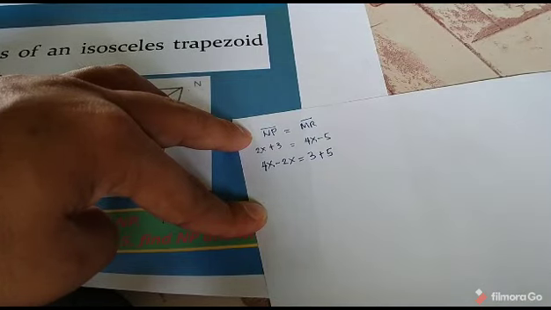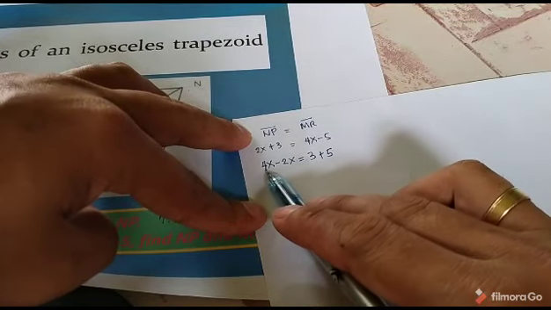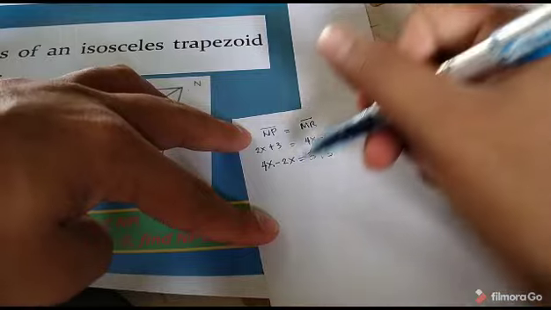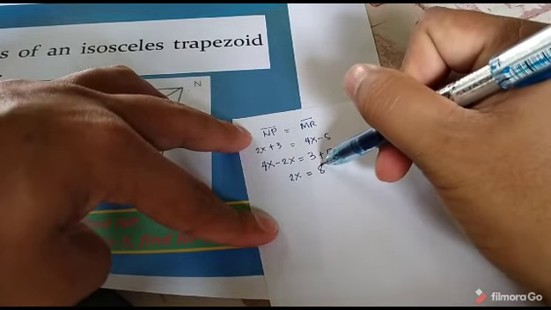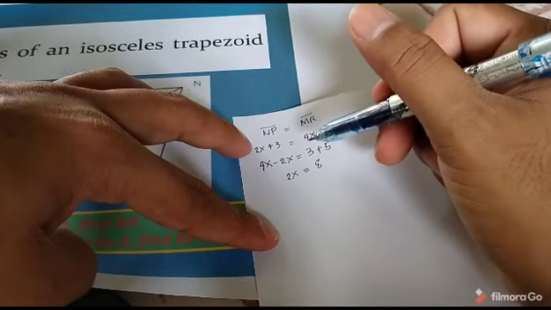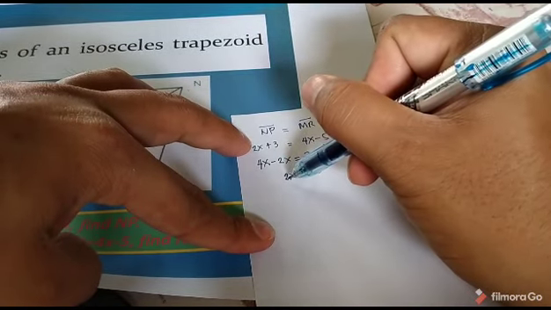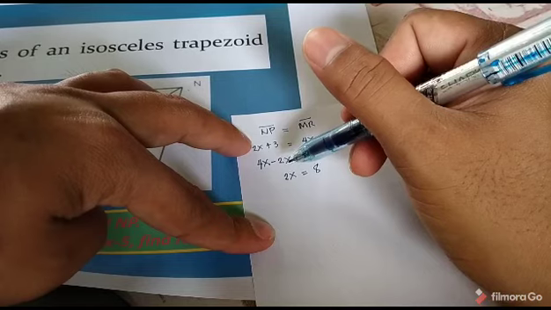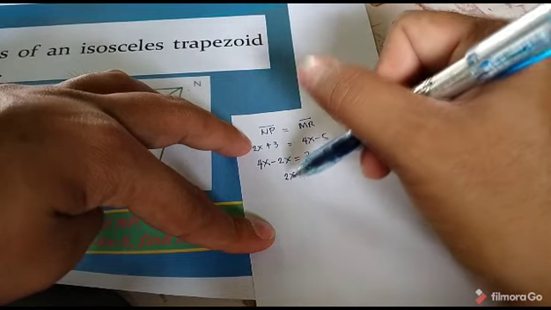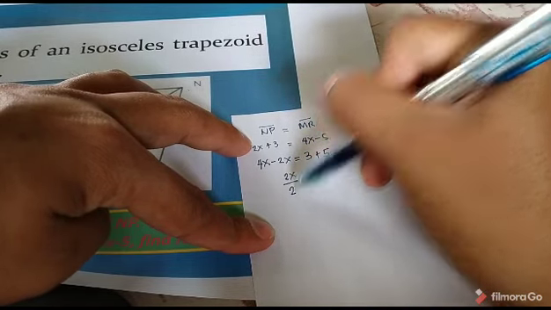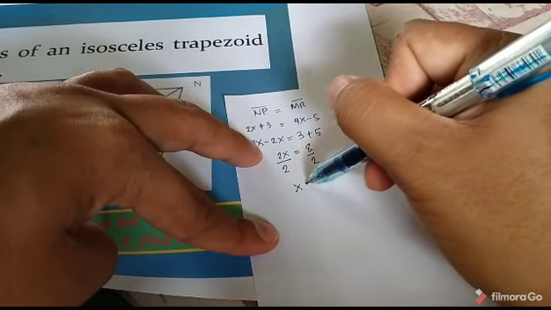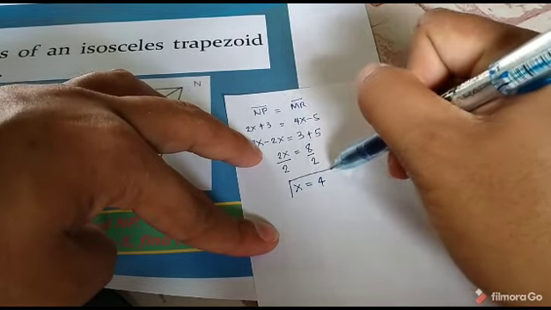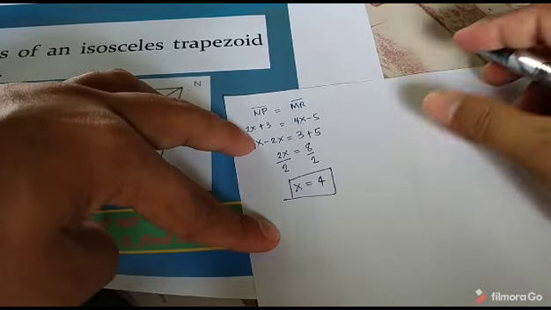Next, simplify. Negative 2x is equal to 8, since 3 plus 5 is 8. Since we're looking for the value of x alone, and we have 2 as the numerical coefficient, you have to divide the whole equation by 2. And x therefore is equal to 4. And that's the value of your x.